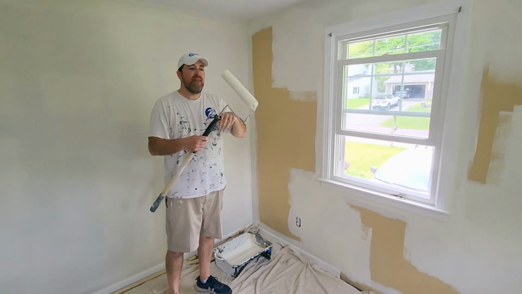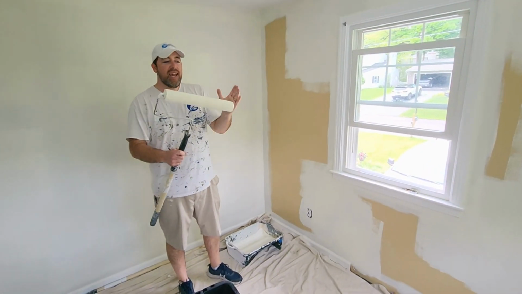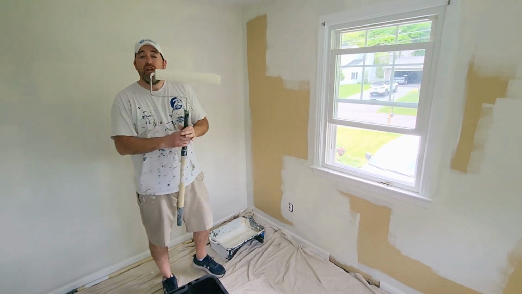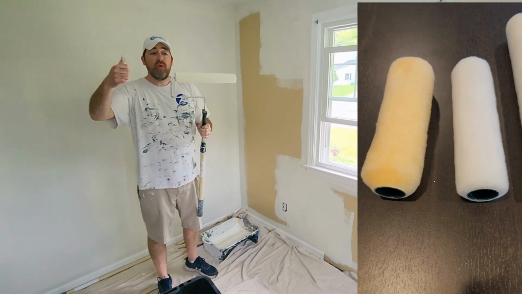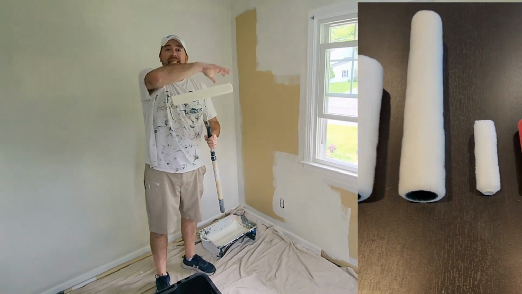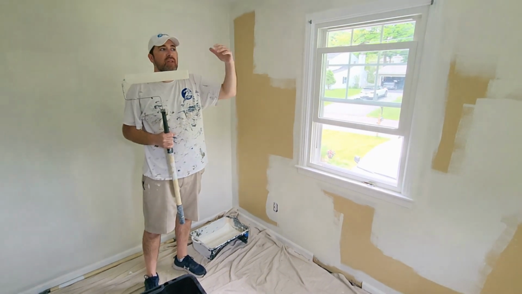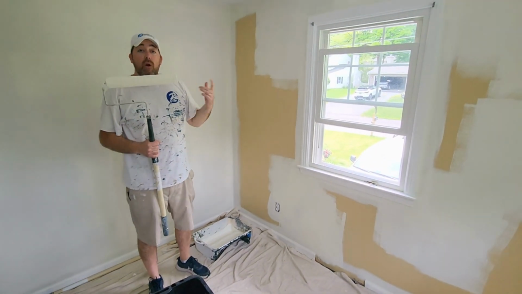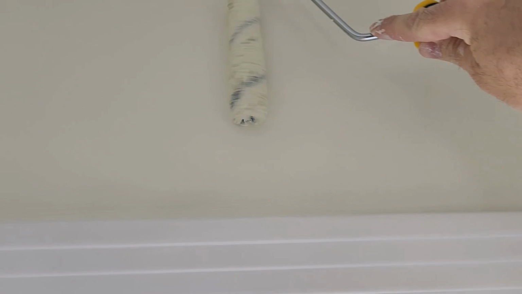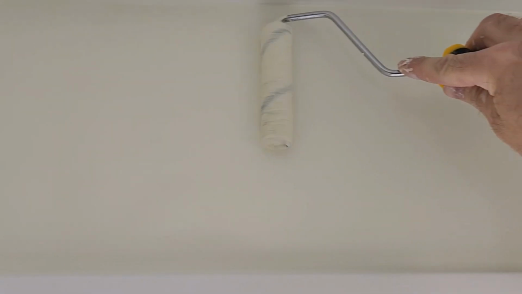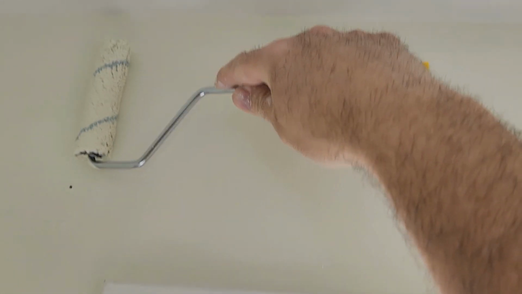This is my favorite interior roller size. It is 14 inches wide. You usually will see 9-inch rollers. 14-inch or 18-inch rollers are all very common for interior rollers for both ceilings and walls. There are also 4-inch micro rollers, which we'll be using a little bit too, and you'll see that in action. They're kind of called whiz rollers or mini rollers.